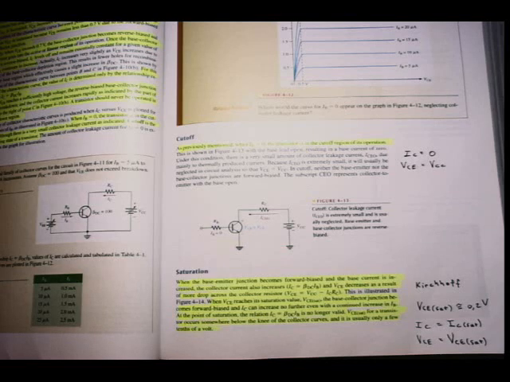When VCE reaches its saturation value, VCE sat, the base collector junction becomes forward biased and IC can increase no further, even with a continued increase in IB. I will point it out again later. At the point of saturation, the relation, and this is important, underline it, at the point of saturation, the relation IC is equal to beta DC times IB is no longer valid. I can increase IB as much as I like. IC cannot increase anymore because of the limitations of my circuit.